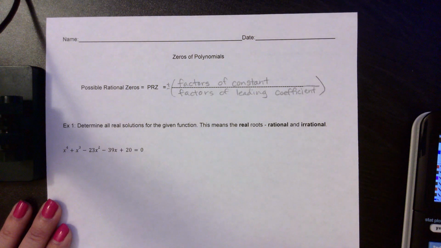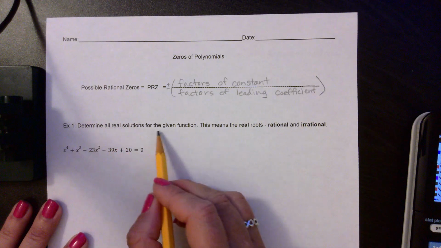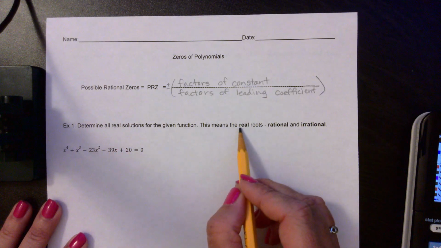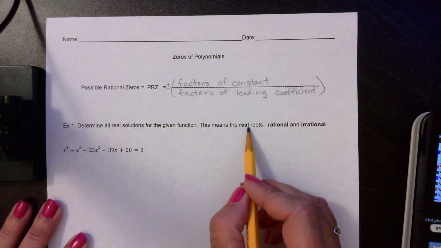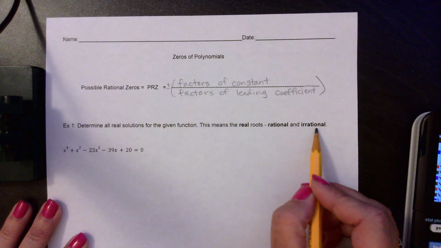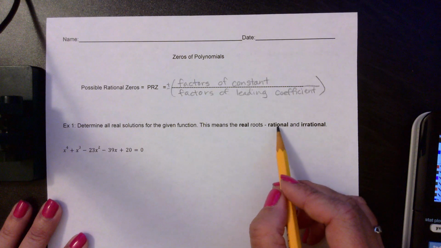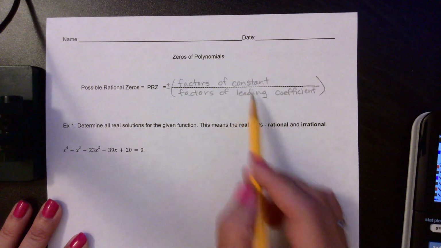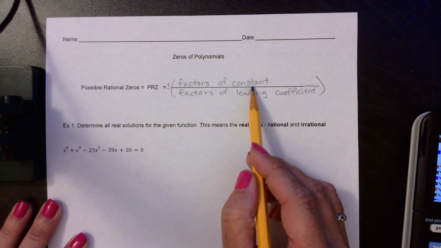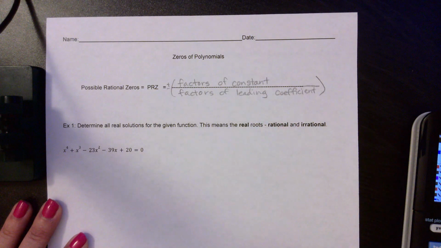Okay, so today we're going to work on determining all real solutions for the given function. This means the real roots. But we have to remember the real numbers include the rational numbers and the irrational numbers. The previous work we did on this, all of the zeros we found were rational. They were included in the list of PRZ. Today we're going to work on how to find the irrational zeros.